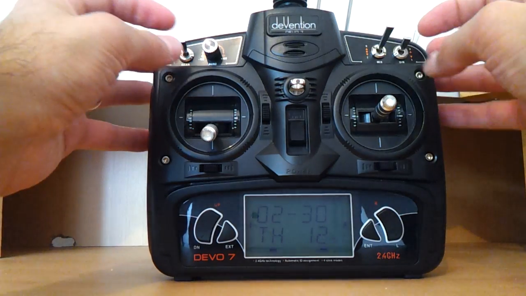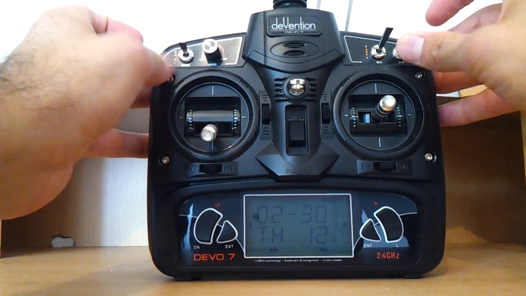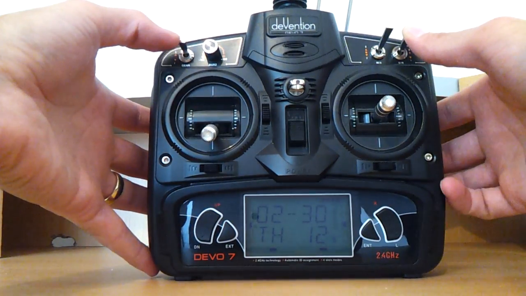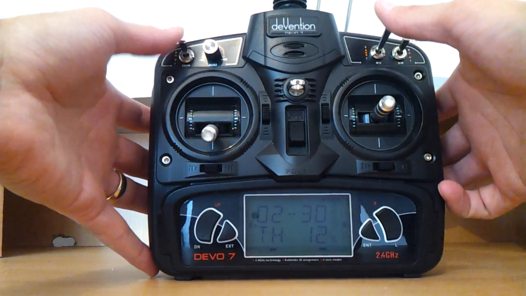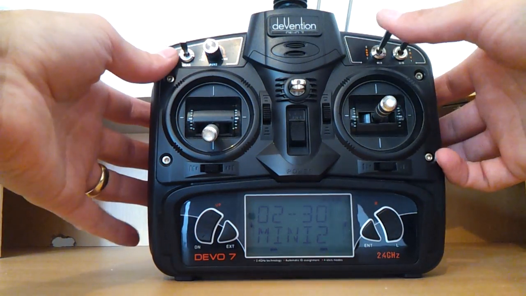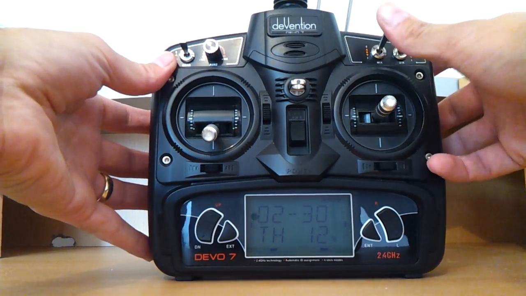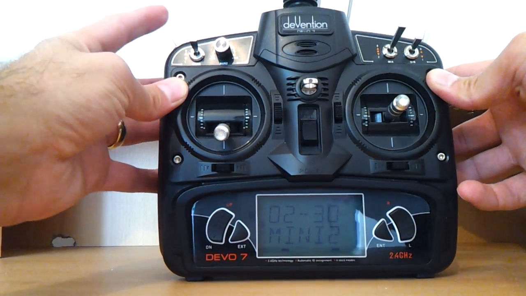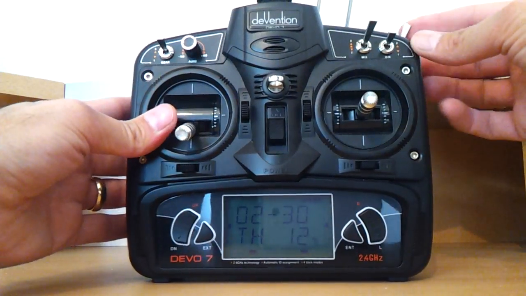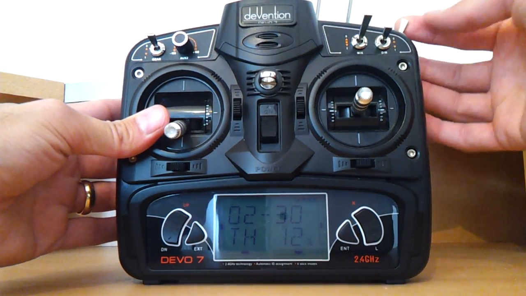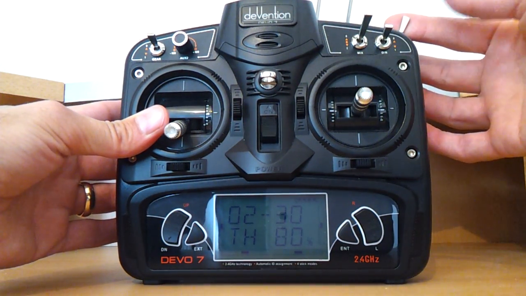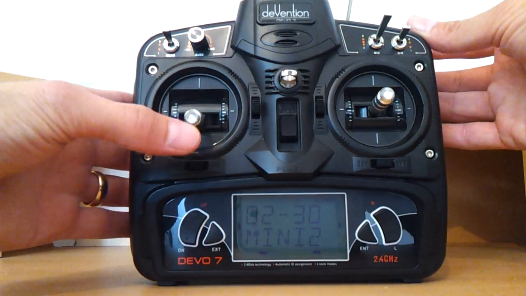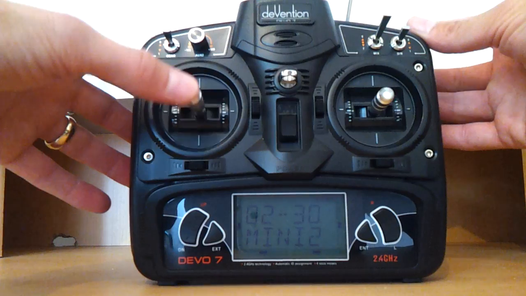I try to set up everything. I don't use these switches that much, so I either deactivate these switches or I set them up so that if I accidentally switch between them it remains the same. This switch I use for throttle hold, and this switch I use for flight mode. Flight mode 1, this is normal mode in the back. That means that this actually activates your throttle and your pitch together.